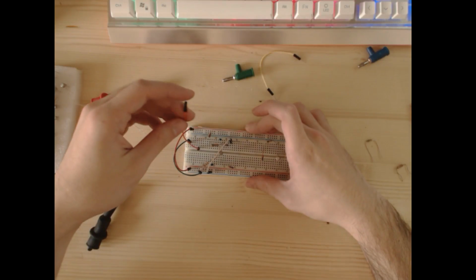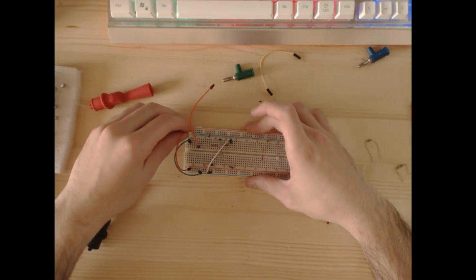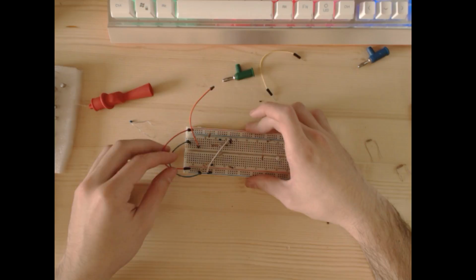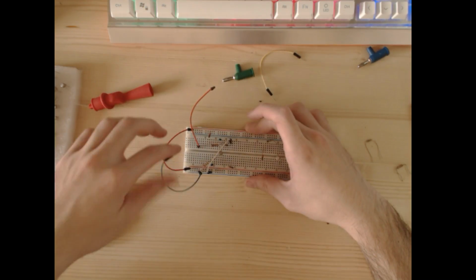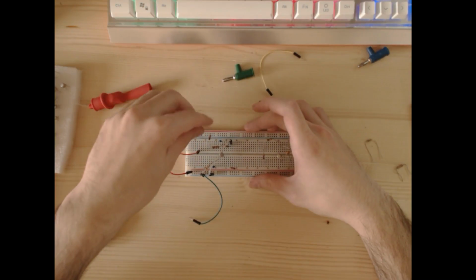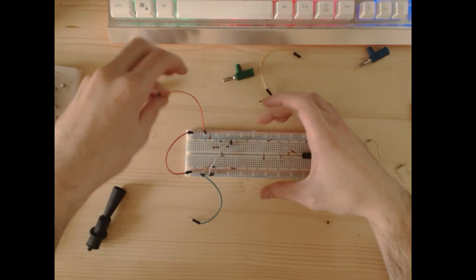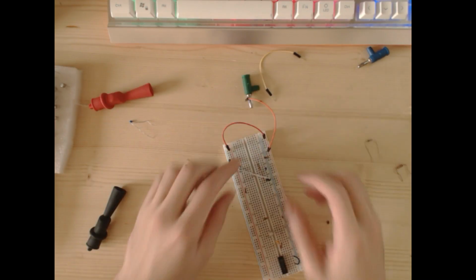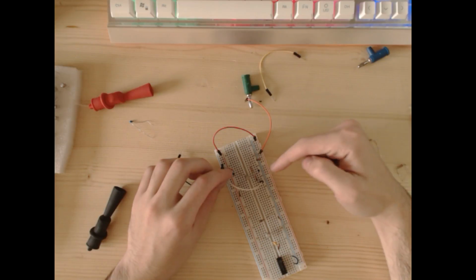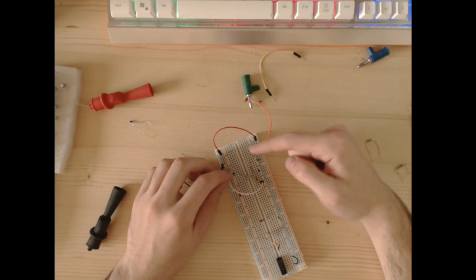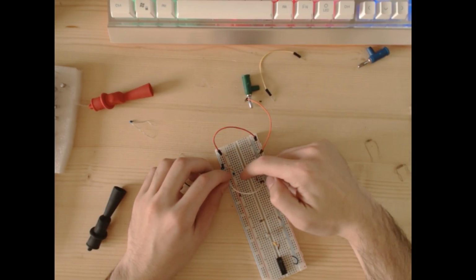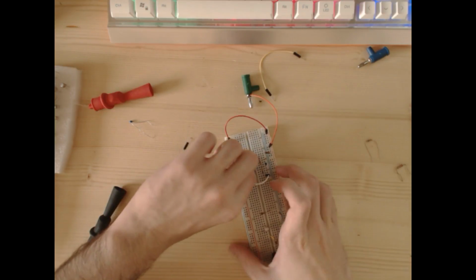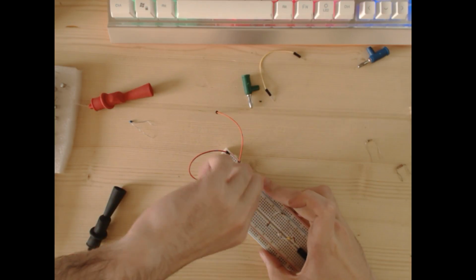This is irrelevant. It's my currents. Current going into the base and current at the collector.